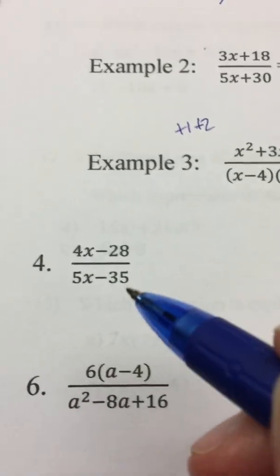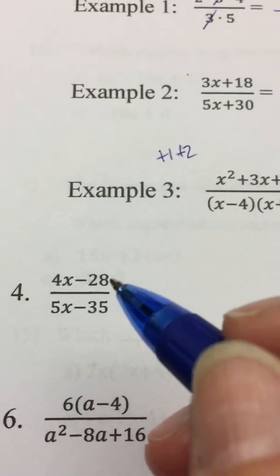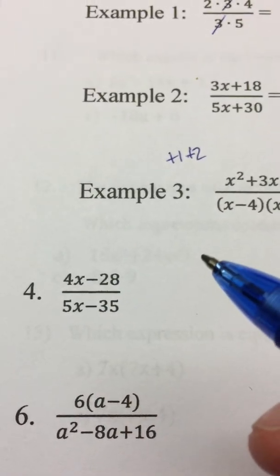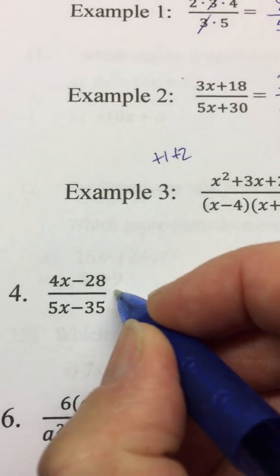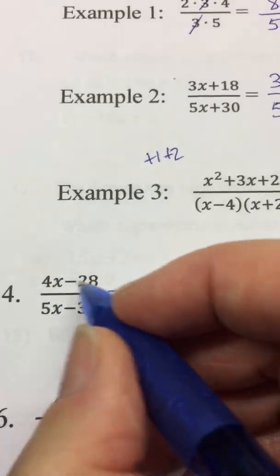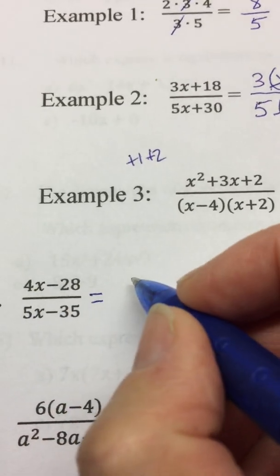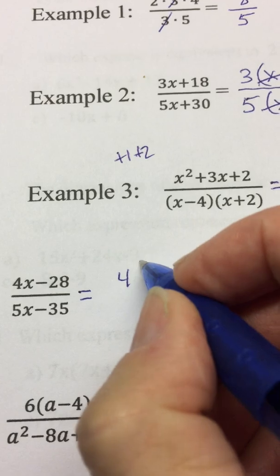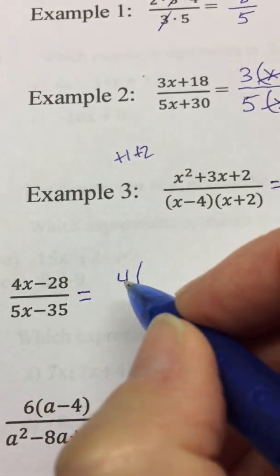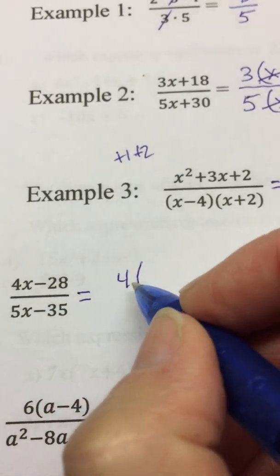Number 4. So go try one of these on your own, see how you do, pause the video. Try this one, remember look for GCF first, and then check your answer. All right, hopefully you paused and you came back. There is a GCF on this top part. What will go evenly into 4 and 28? 4 will go into both of them. And there are no x's in both pieces. There's only an x in one, so they can't pull the x out.